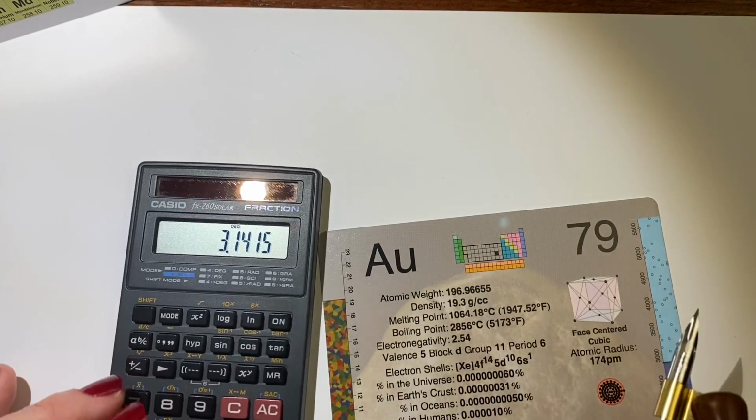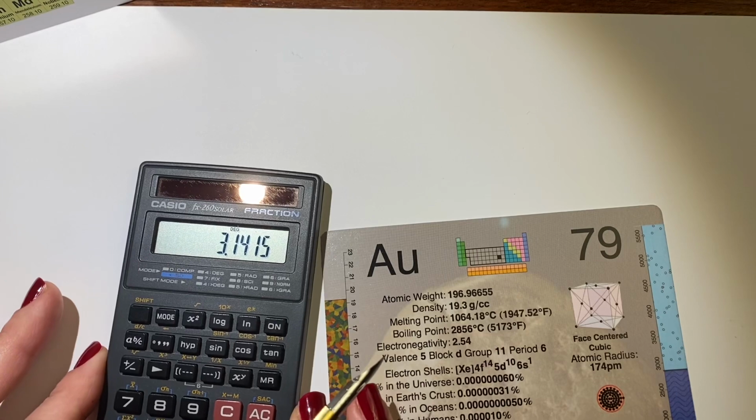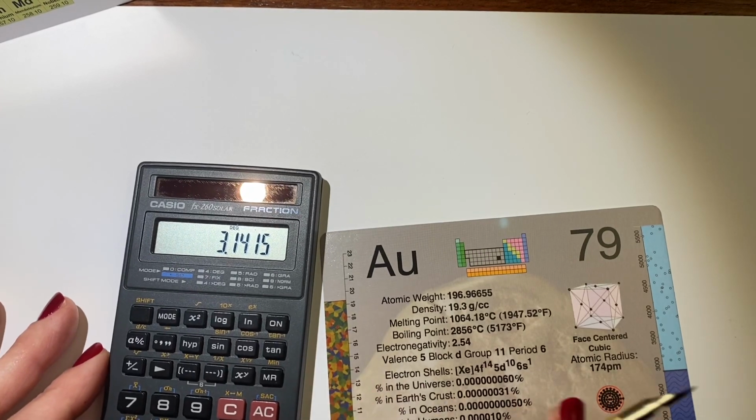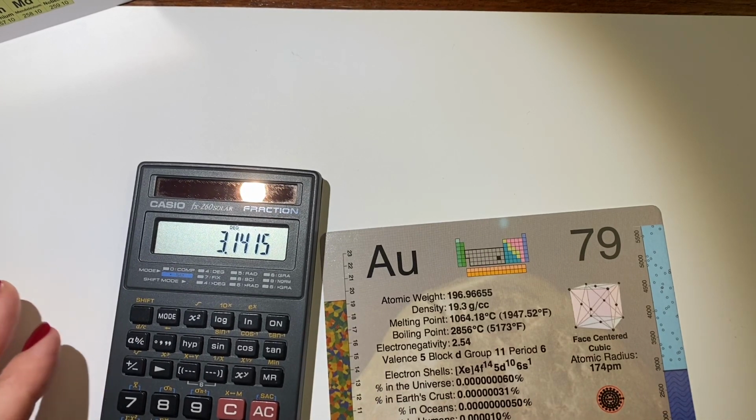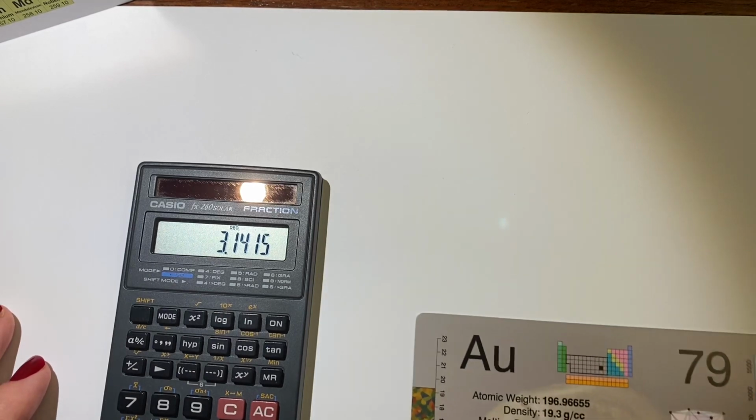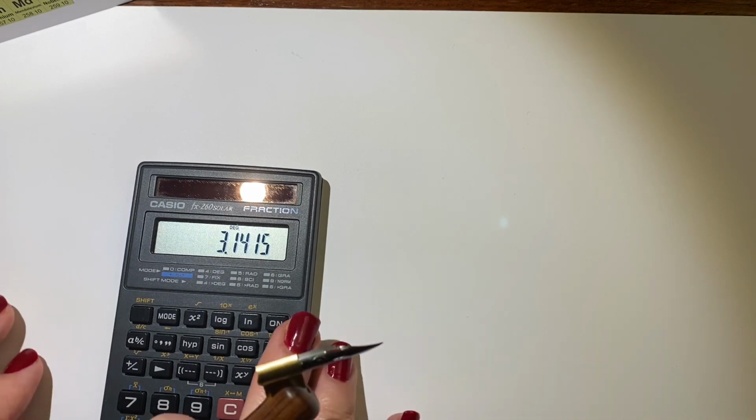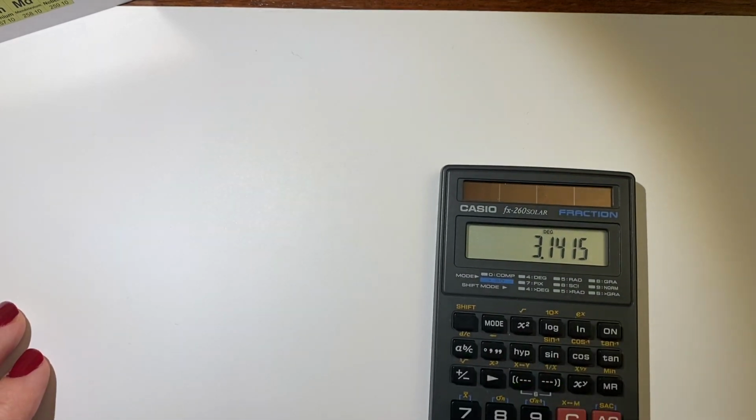Yes, yes, yes. It's time for some more calculations. And this time I'm going with a request that I got to talk about density and talk about the various calculations that we see when we are working with density.